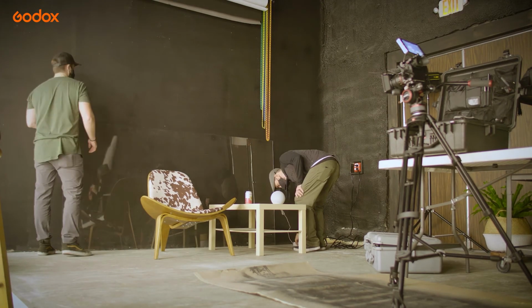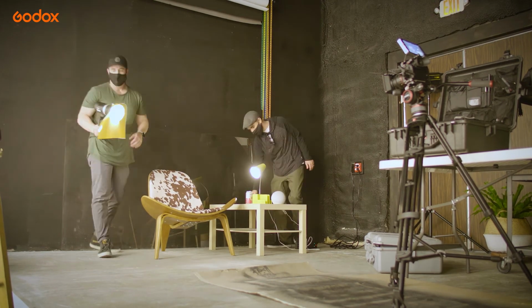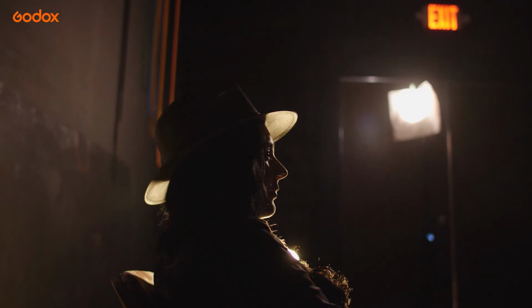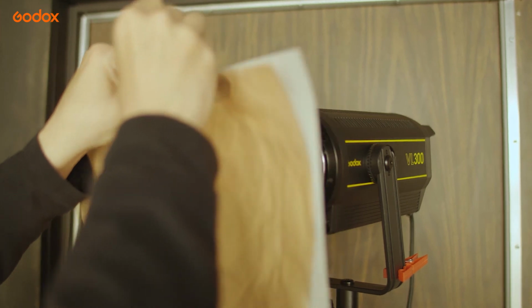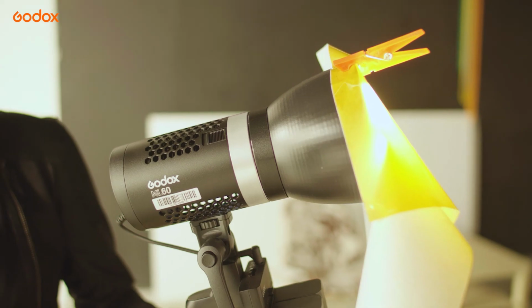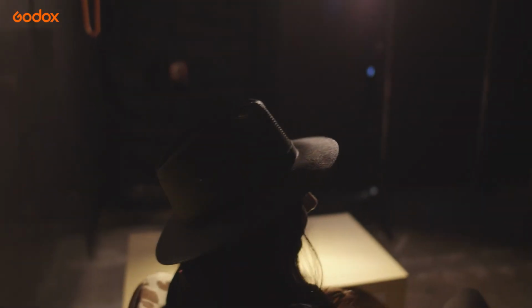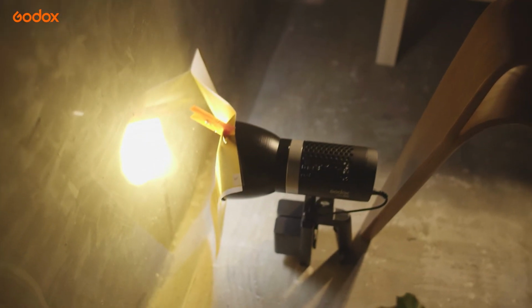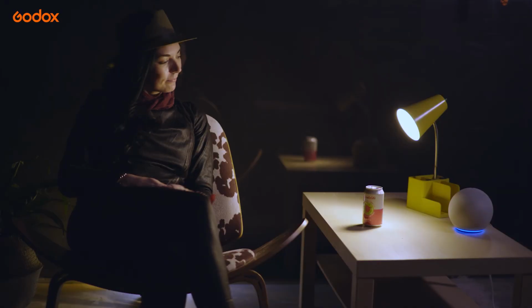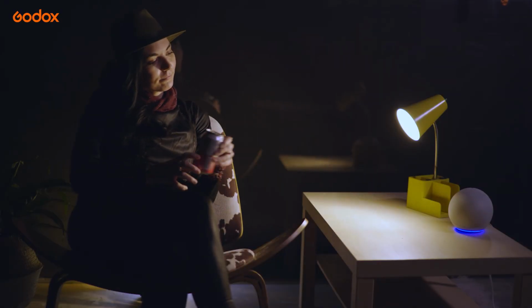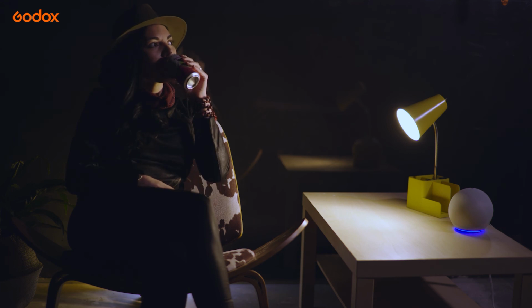As an example, we quickly put together a small scene. To help slightly enhance our scene, we've added a VL300 with an orange gel, also referred to as CTO, along with a frost gel to help soften the light. We also placed a battery-powered Godox ML60 with a CTO and frost gel within the scene. We placed this on the ground behind our subject to help pull her from the background and mimic the light from a plug-in night light or the reflection from the lamp as it bounces off of the chair, table, and window.